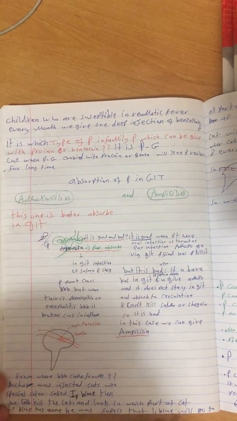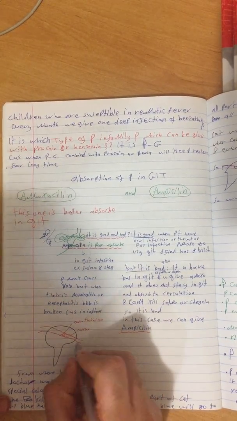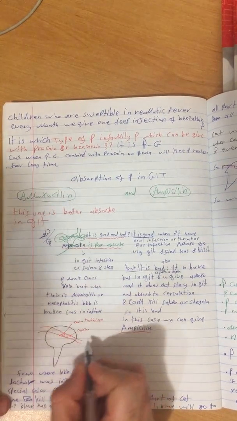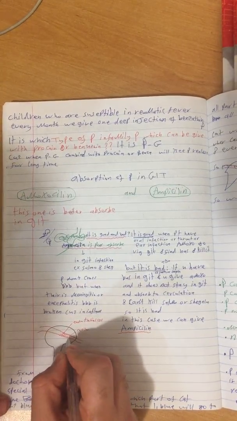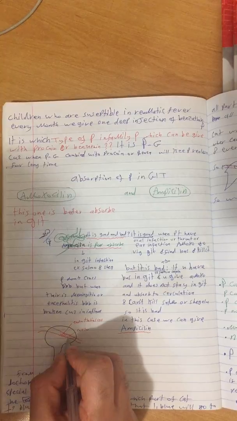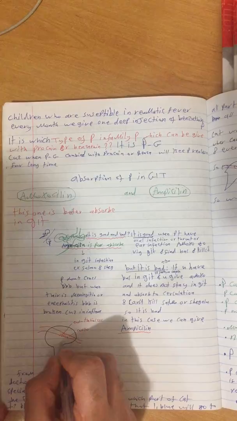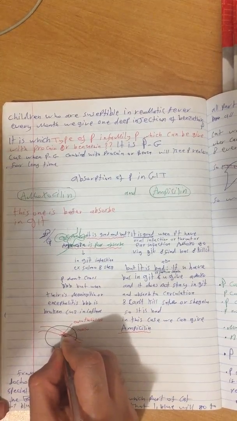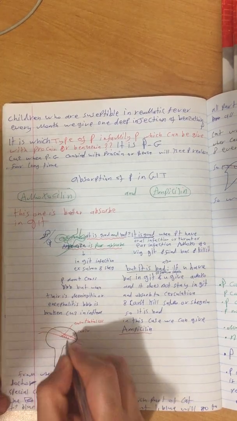So penicillin normally cannot cross the blood-brain barrier, but in some cases, when there is infection in the brain, like encephalitis or meningitis, the endothelial cells cannot attach to each other strongly.